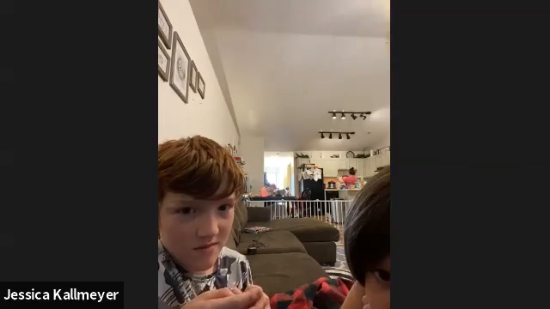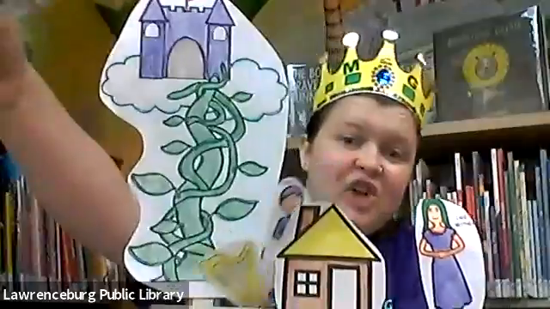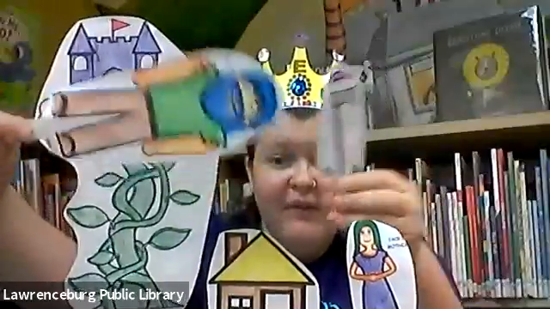Jack is running, and Jack runs down the beanstalk, and he climbs down, and the giant starts to chase him and climb down the beanstalk. Quick, says Jack, grab an axe, Jack, grab an axe. And he's gonna cut down the beanstalk while the giant's coming down.